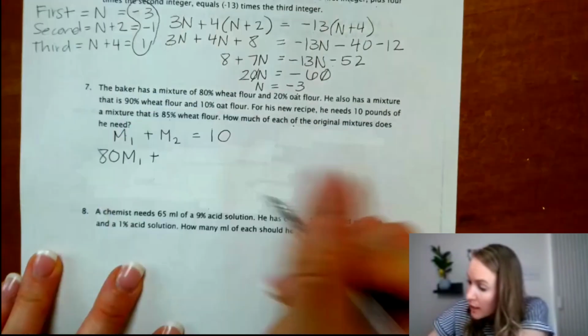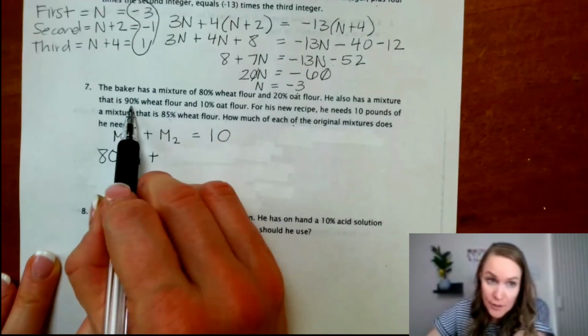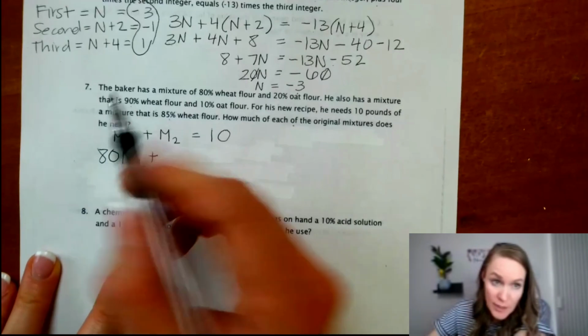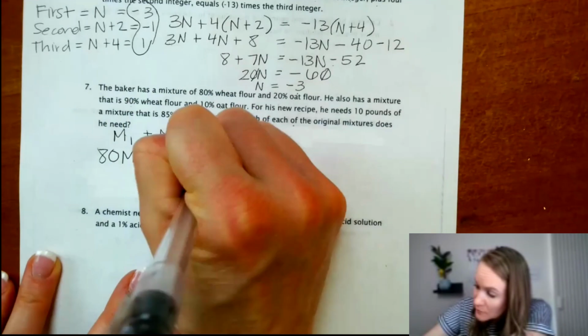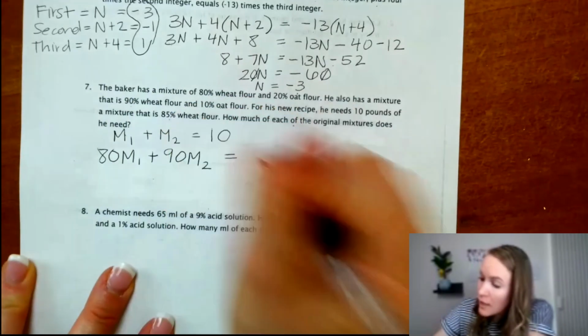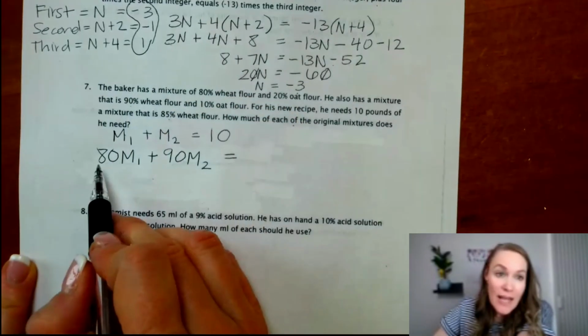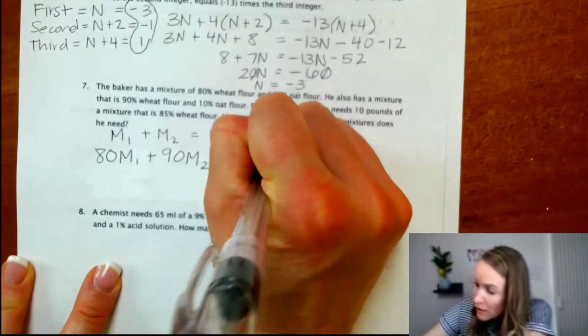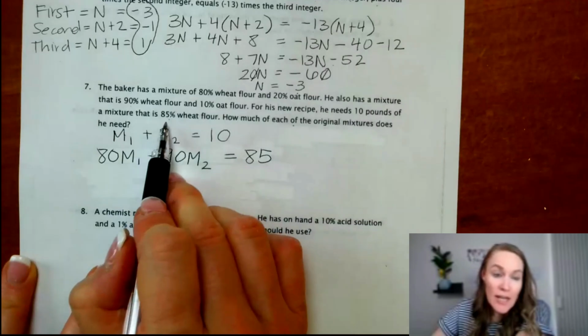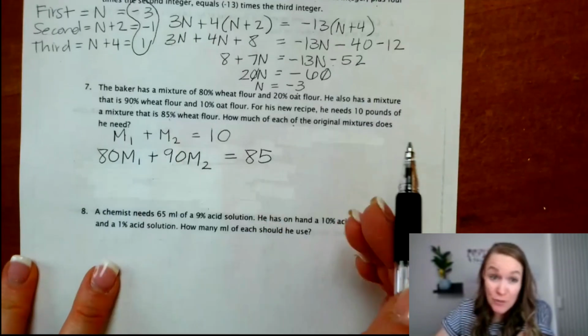Plus, I'm going to take the wheat flour of mixture two, and that's 90% of mixture two. I'm going to add those together, and I'm going to get 85% of the poundage.